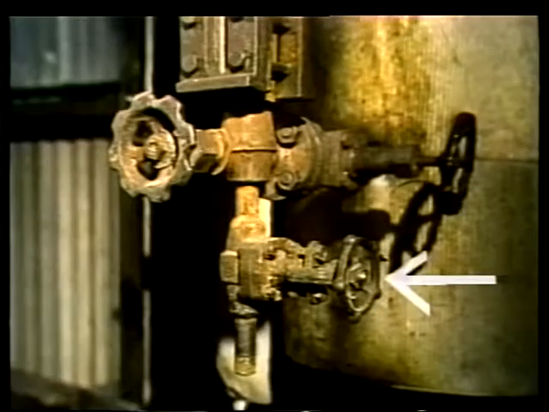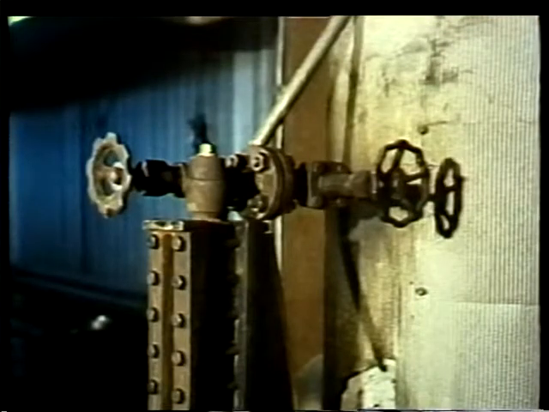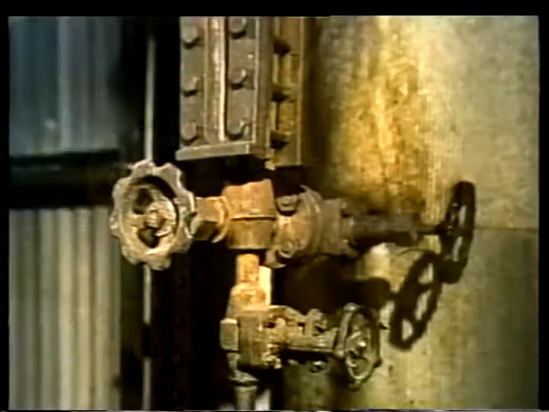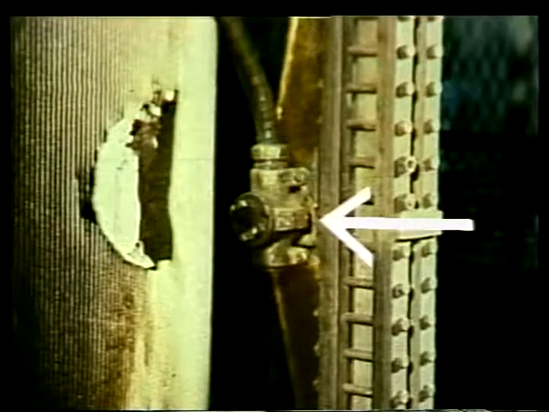Close the drain valve and slowly open the upper and lower gauge valves. Then reinstall the illuminator. That completes the overhaul. Okay, let's review the procedure.